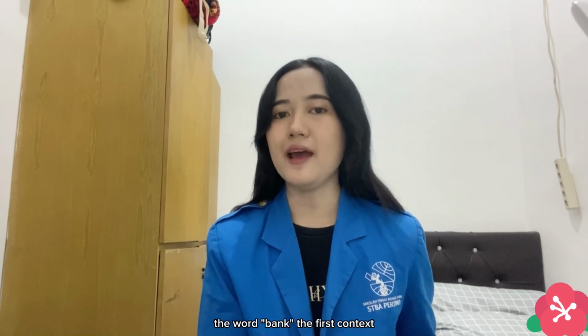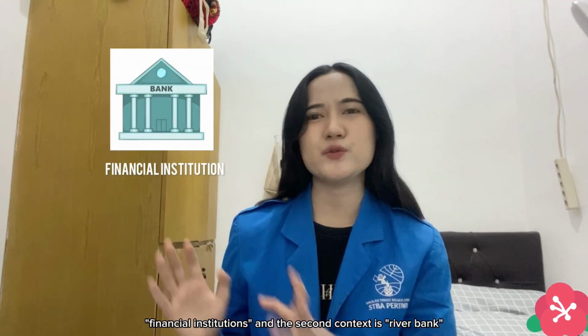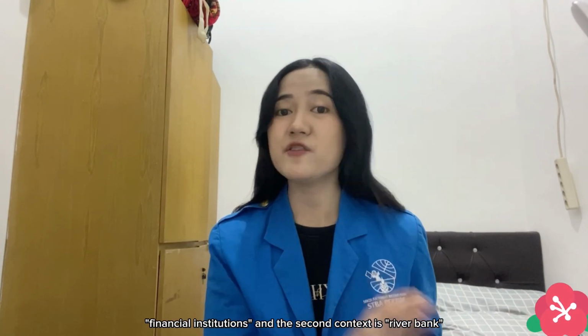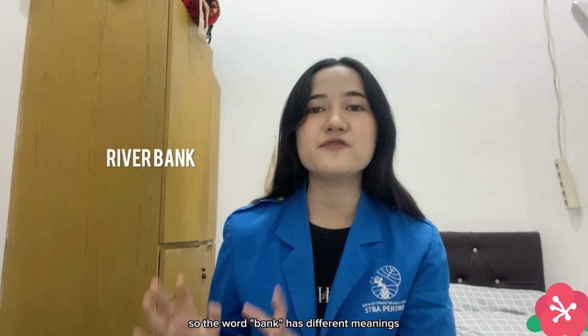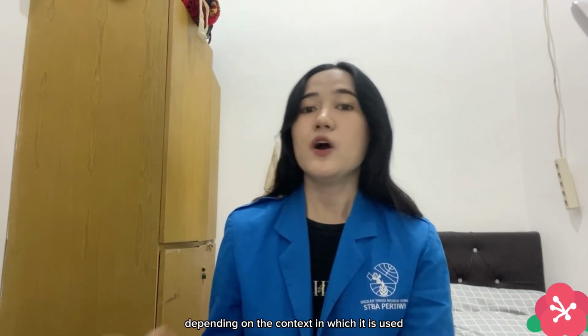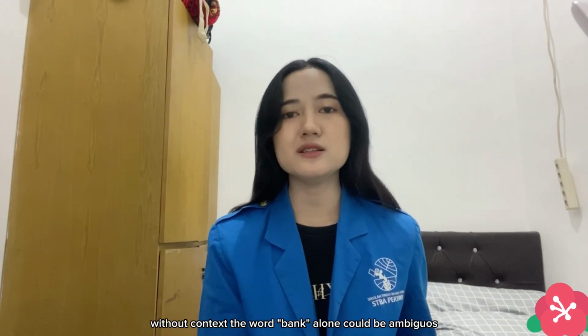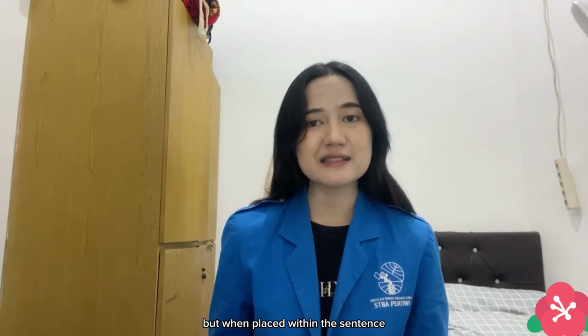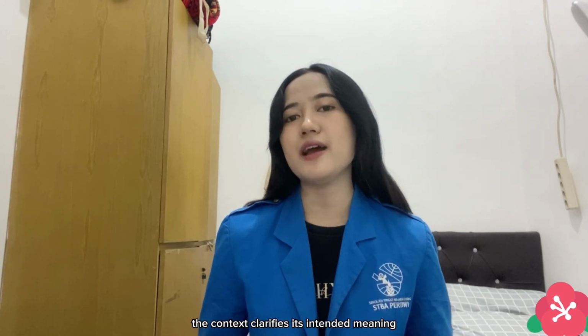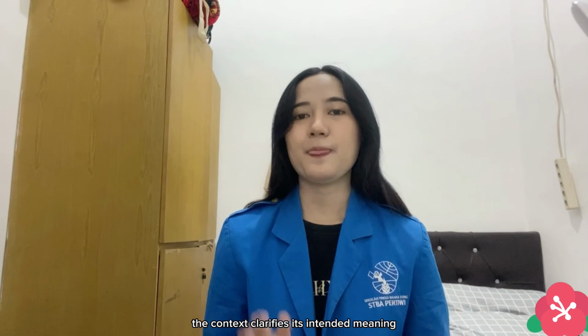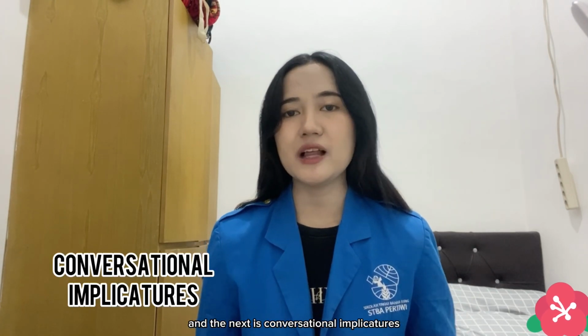For example, the word bank. The first context is financial institution, and the second context is river bank. So the word bank has different meanings depending on the context in which it is used. Without context, the word bank alone could be ambiguous, but when placed within a sentence, the context clarifies its intended meaning.